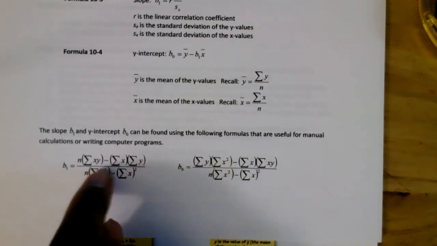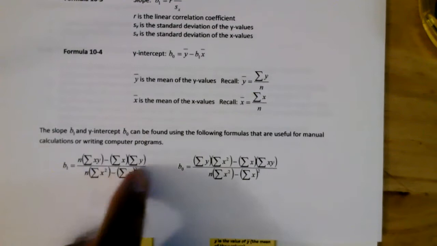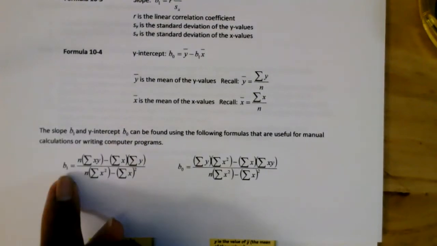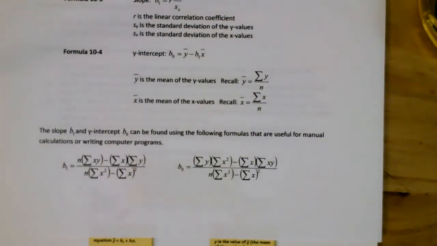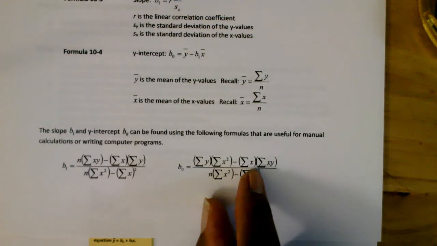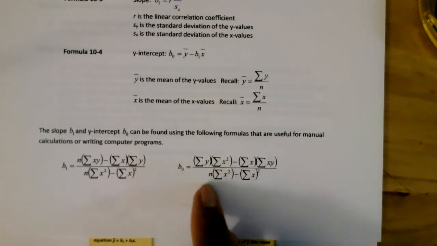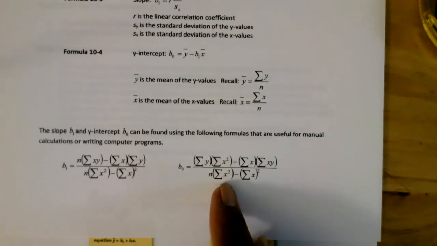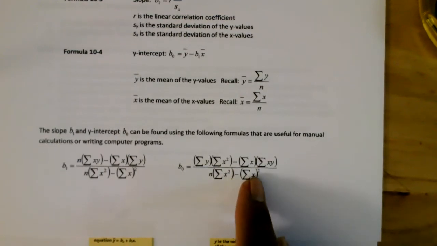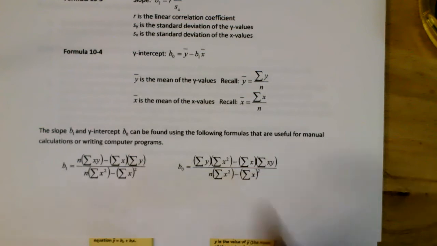I think we're going to be using this. Okay. And then for b sub 0, that's the sum of your y's times the sum of the x squared, minus the sum of the x times the sum of the x times y's, and then that's divided by n times the sum of the x squared minus the sum of the x, whatever that sum is, you square it. Okay.